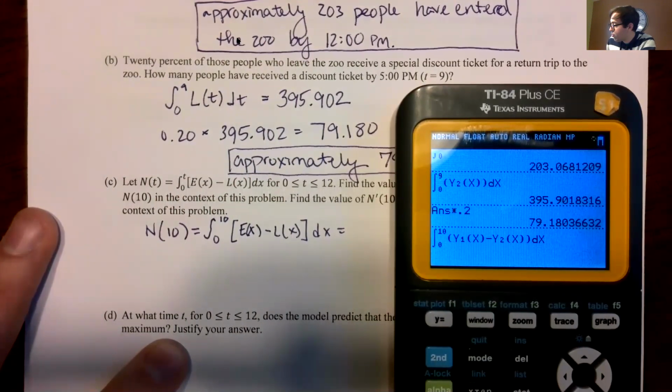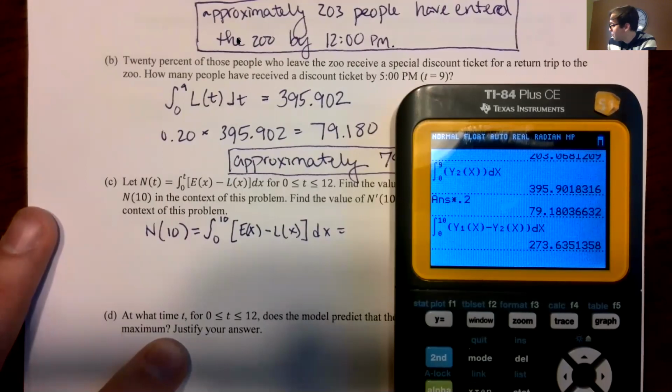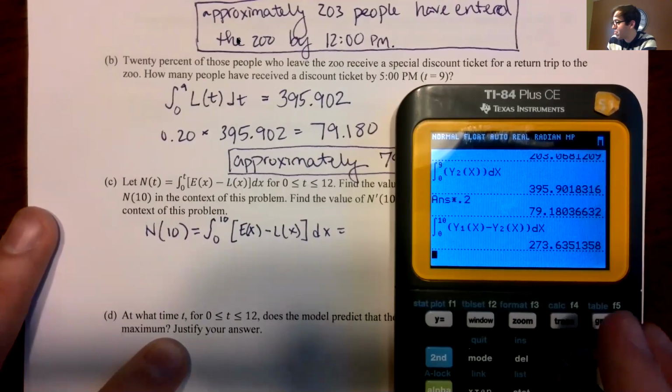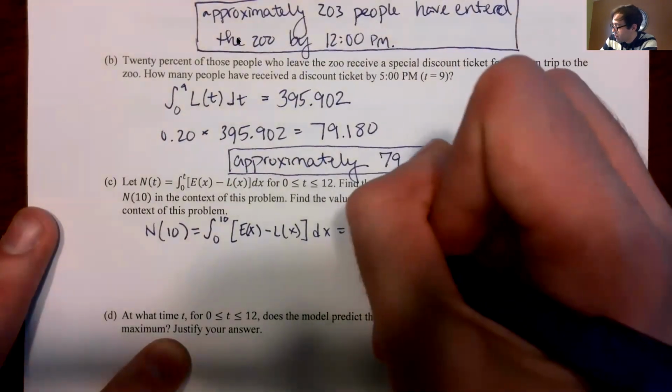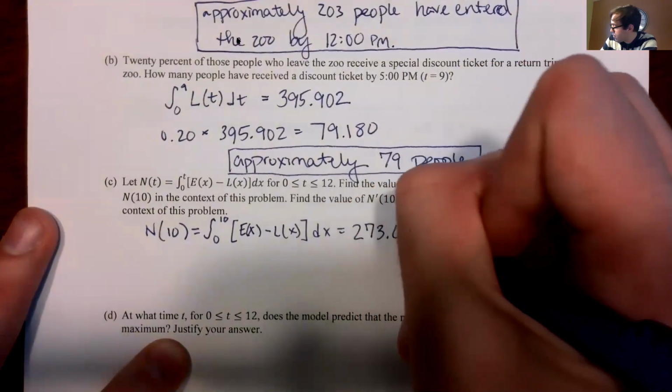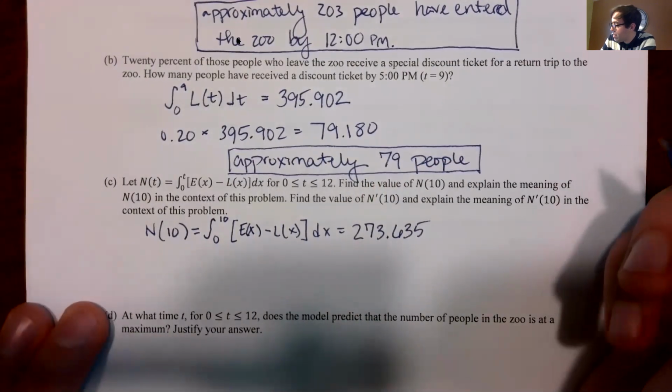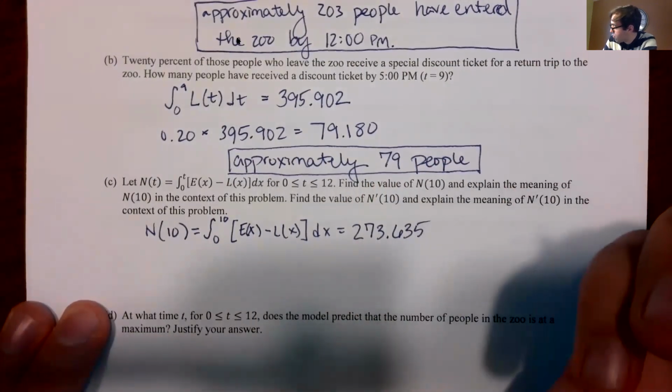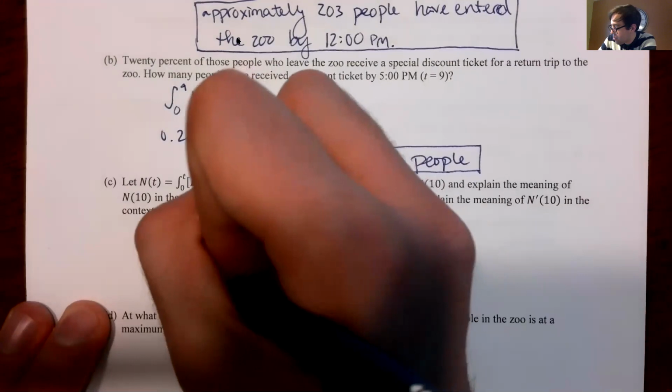So we end up with, it's working, 273.635. So what that means is approximately 274 people were in the zoo at that time.